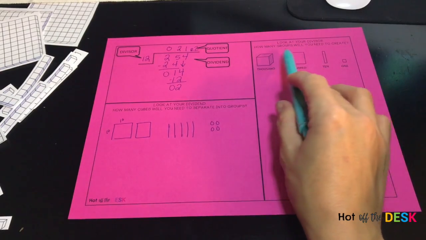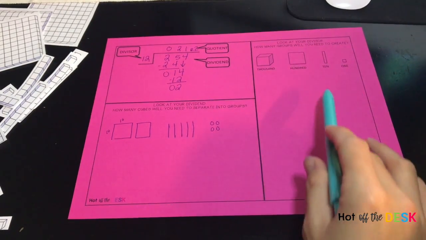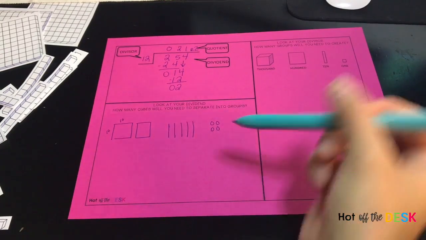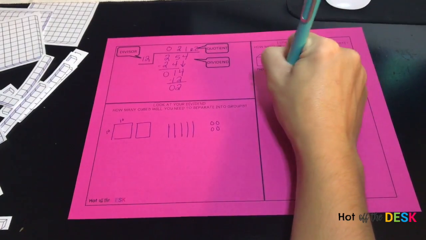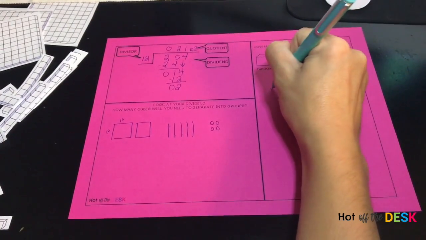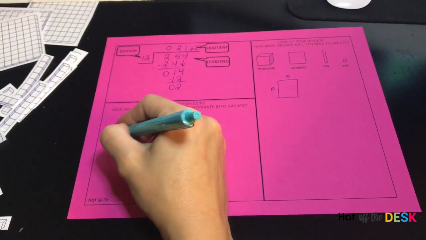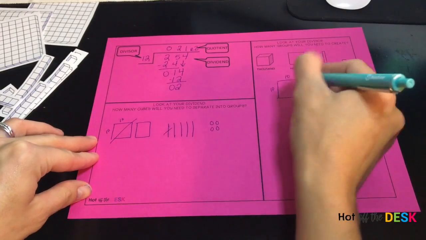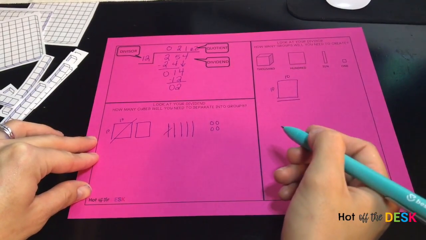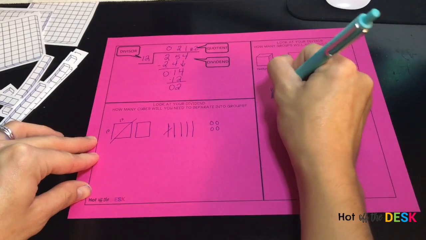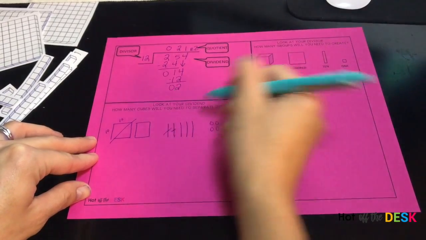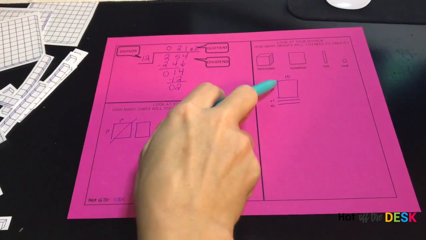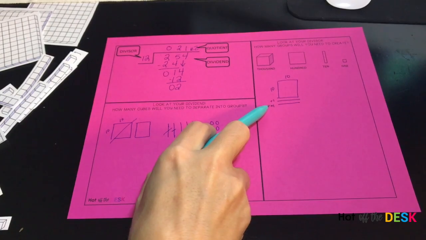So over here where it says look at your divisor, how many groups we need to create, this is where I'm going to go ahead and manipulate these blocks over here. So out of my 100 block, I'll go ahead and cross that off because I used it. And I'm going to go ahead and cross this one off and draw it here. So I know that I now have added a row. And I'll draw this one over here so I know that I've added a row. So I know now that I have groups of 12 because 10 plus 1 plus 1 is 12.